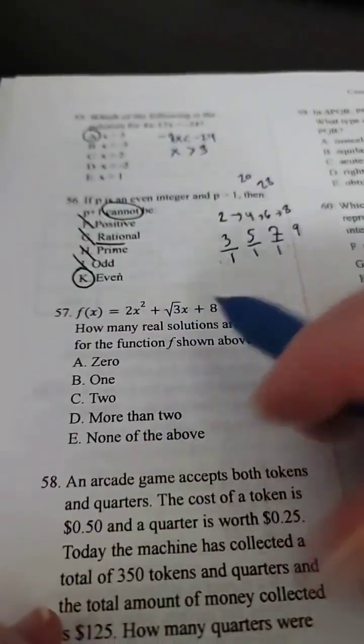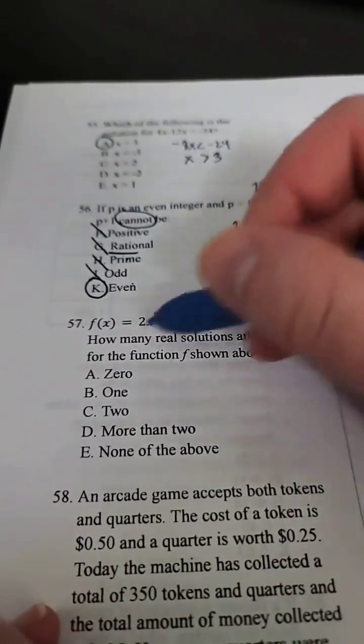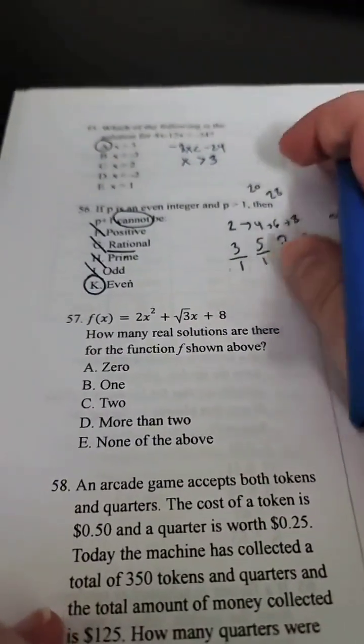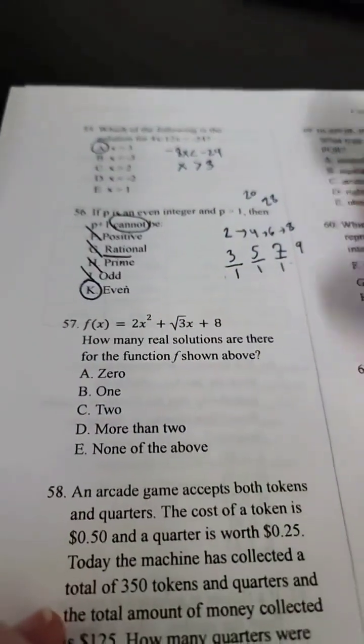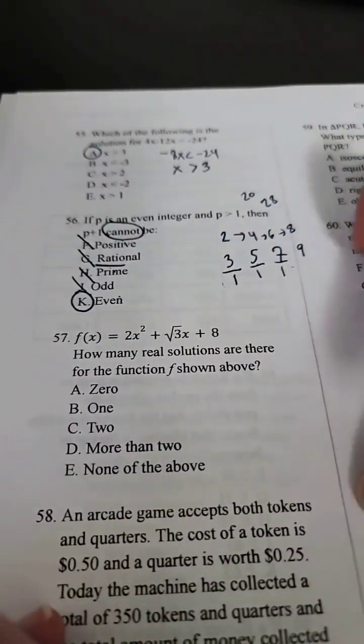So then for number 57, we're going to go and do this one. It says, how many real solutions are there for the function f shown above? This one we're going to the end of the diagnostic because I want to film this whole thing to upload today. This diagnostic test is 83 questions.